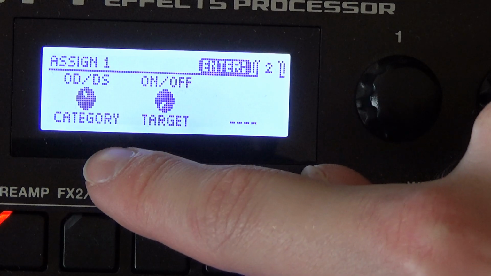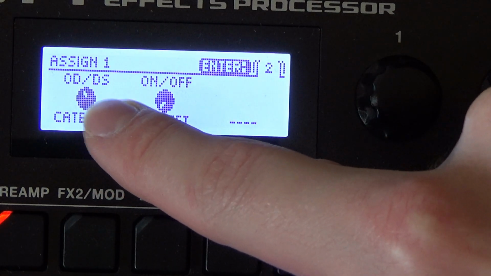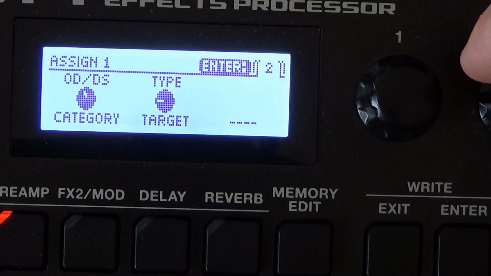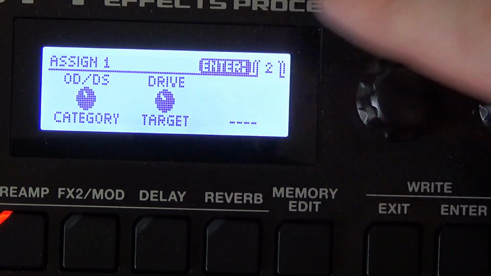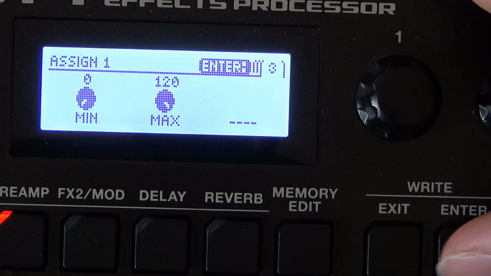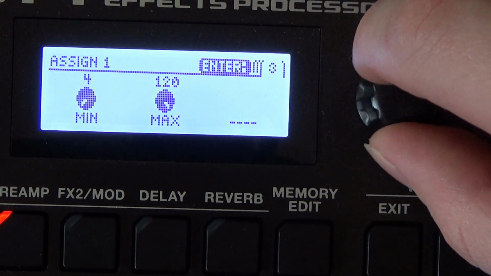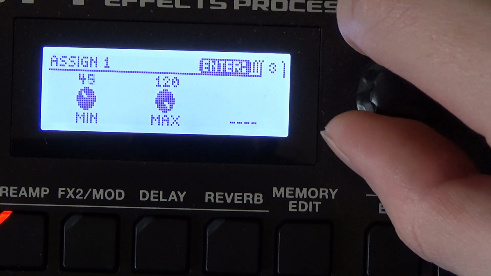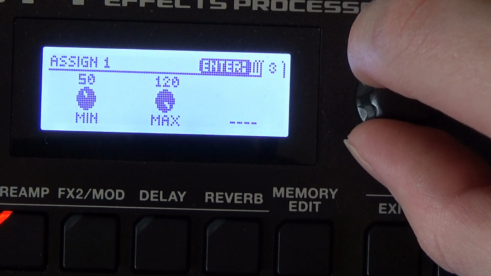In this case, we still want a category to be overdrive distortion, but we don't want a target to be on and off. We can select any parameter, can change the drive parameter, for example. We set the minimum to the given target at the overdrive distortion, which in this case is 50.